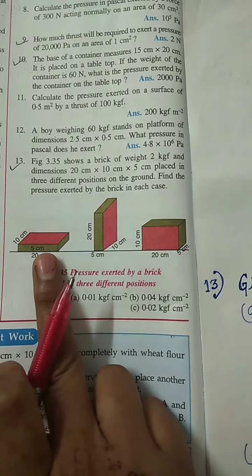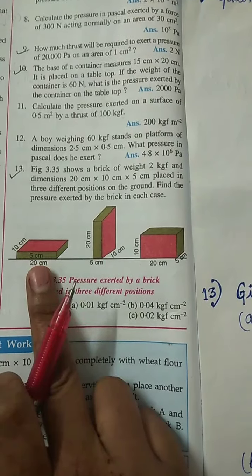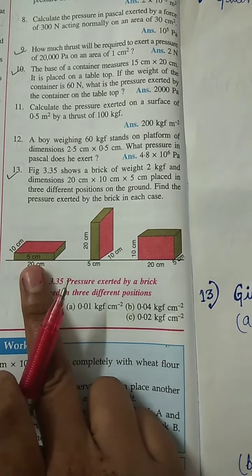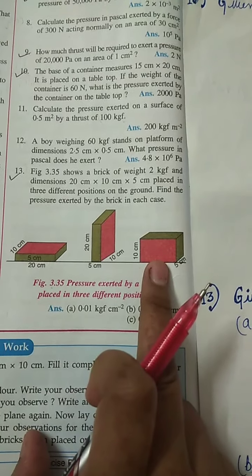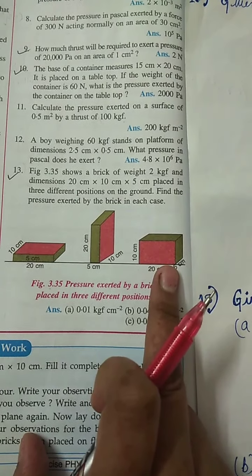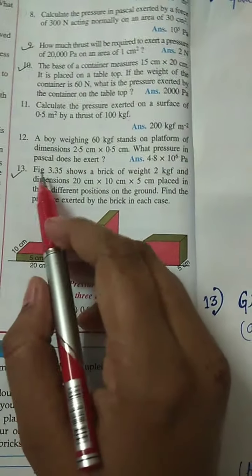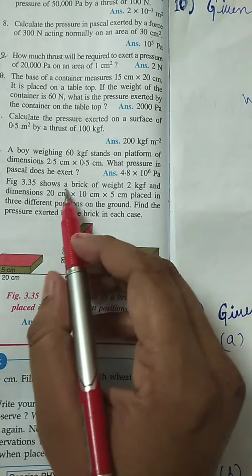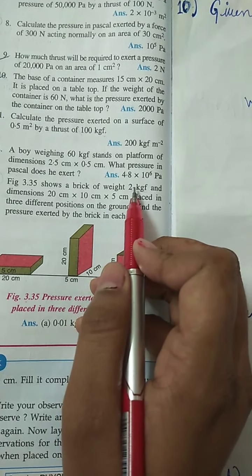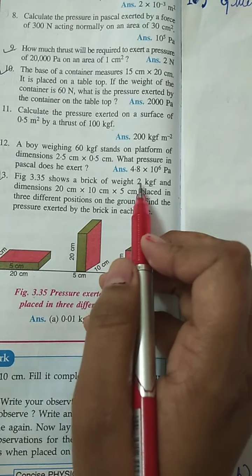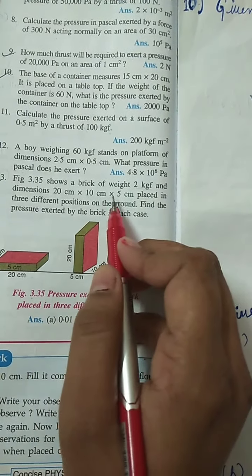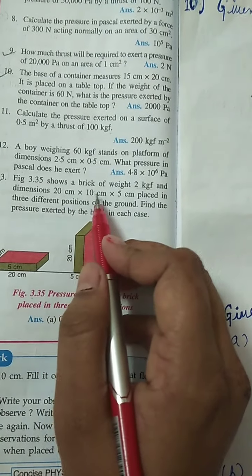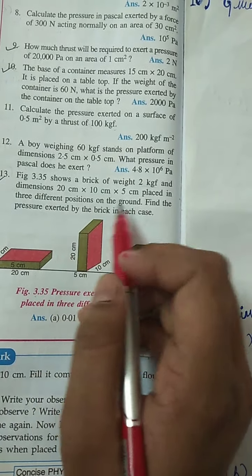Next question is question number 13, the last one. You can see the 3 slabs are placed here in different positions. First horizontal, vertical, and then again horizontal but in a different manner. These are brick slabs. The weight of the bricks, that is force, is given as 2 kgf, and dimensions are given as 20 centimeter into 10 into 5, placed in 3 different positions.